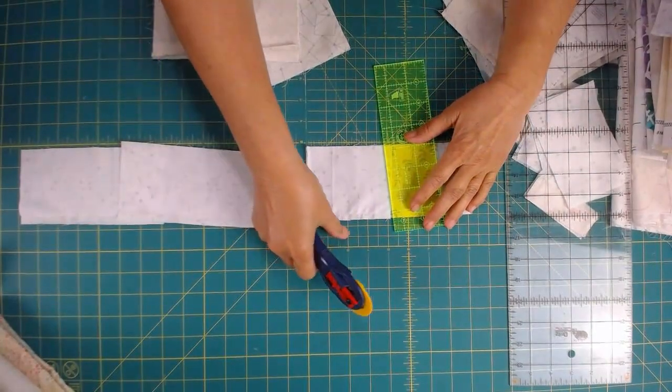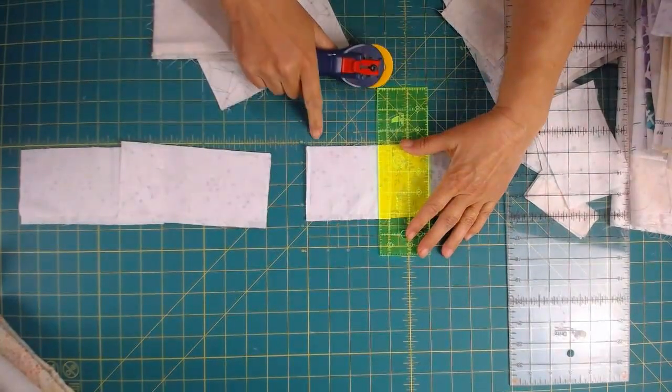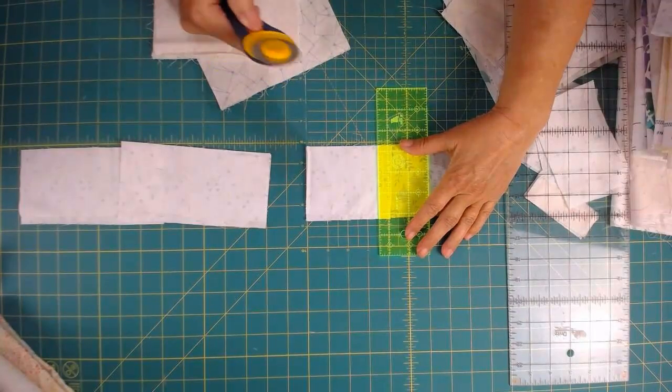So I have 1, 2, 3.5. 1, 2, 3.5. Yep, right there.